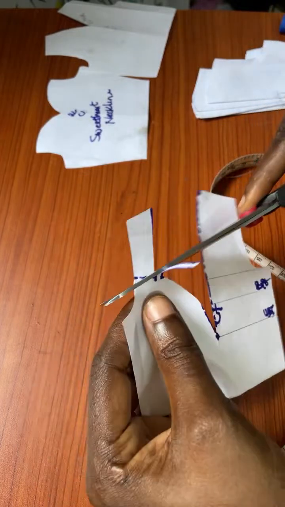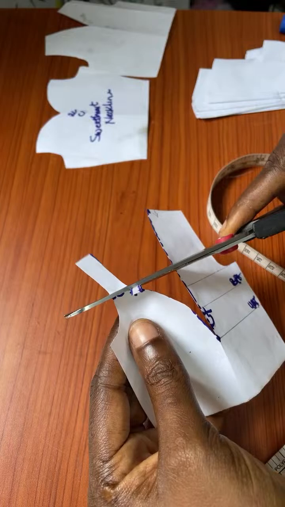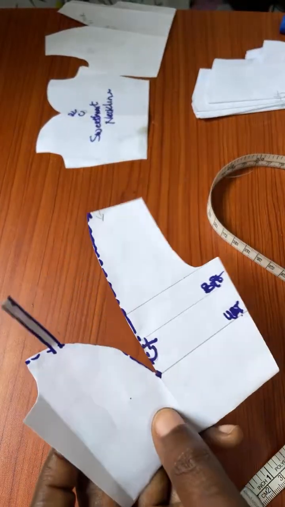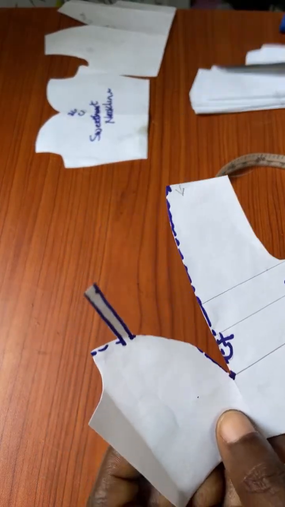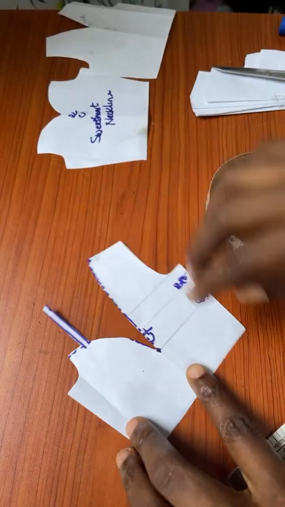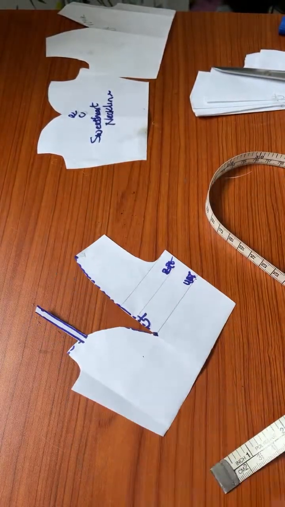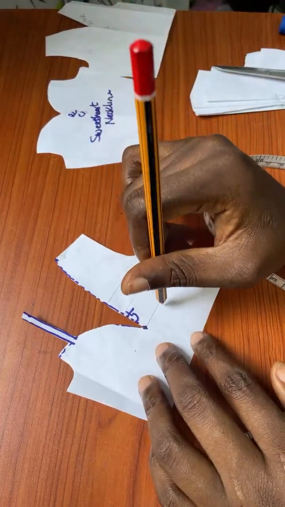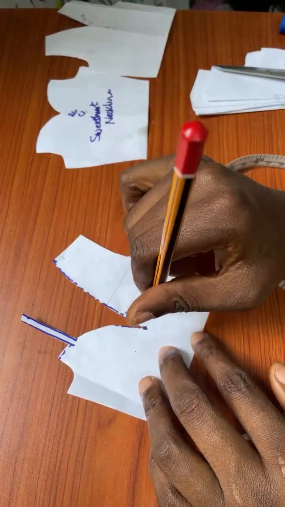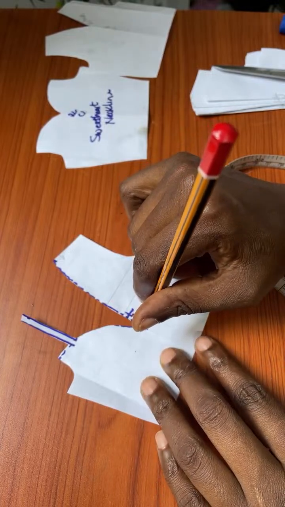Okay, so today we are learning about necklines. So this is a plunging neckline because this goes all the way down. This is quite deep, so this is a plunging neckline.